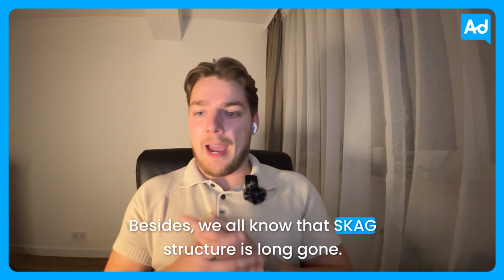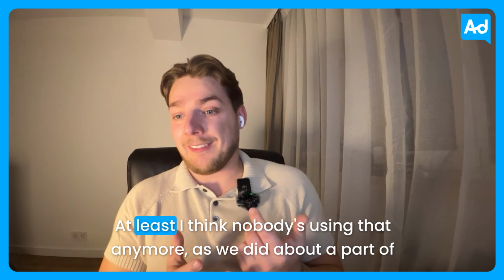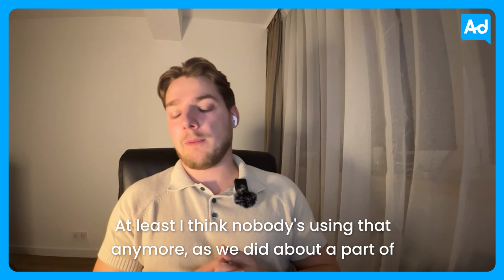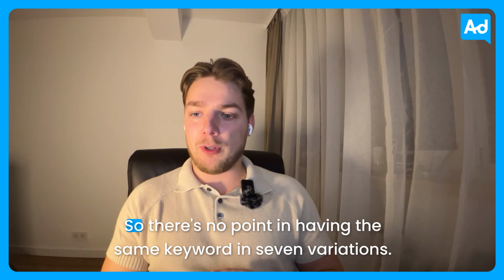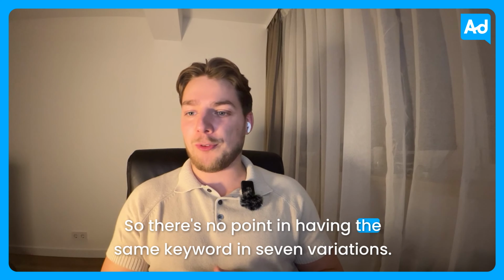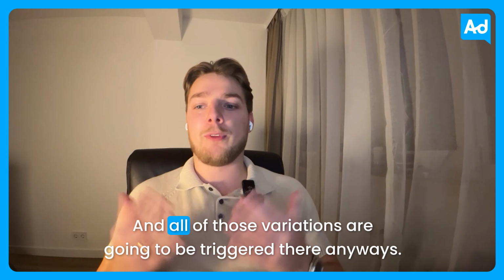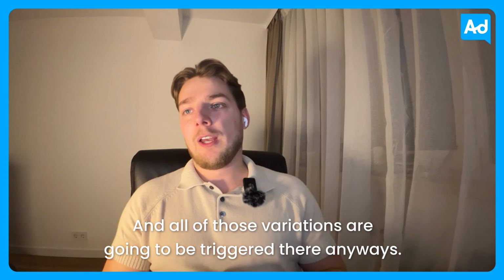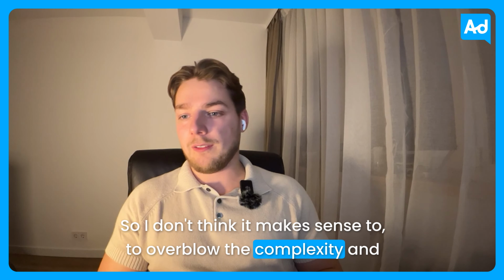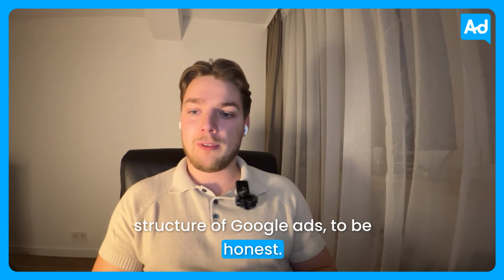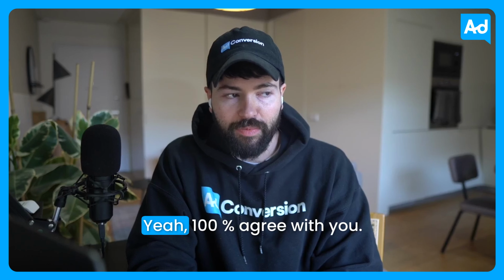Besides, we all know that SKAG structure is long gone. Nobody's using that anymore, at least I think, as we did a better part of 4 or 5 years ago. And also, exact match is not exact anymore. So there's no point in having the same keyword in 7 variations. You can just have one, and all of those variations are going to be triggered there anyways. So I don't think it makes sense to overblow the complexity and structure of Google Ads, to be honest. What do you think? Yeah, I 100% agree with you.